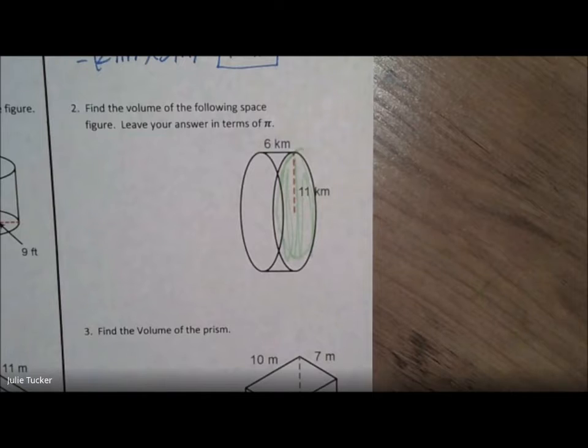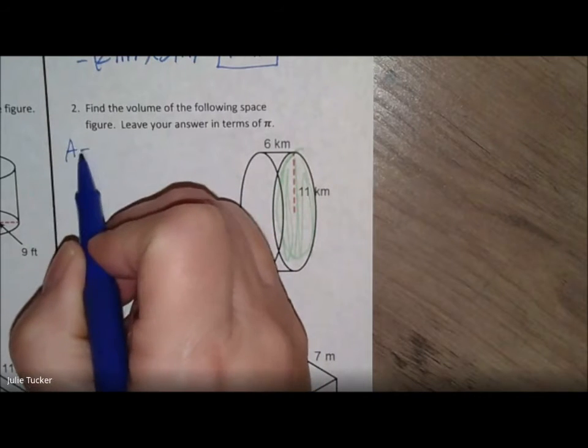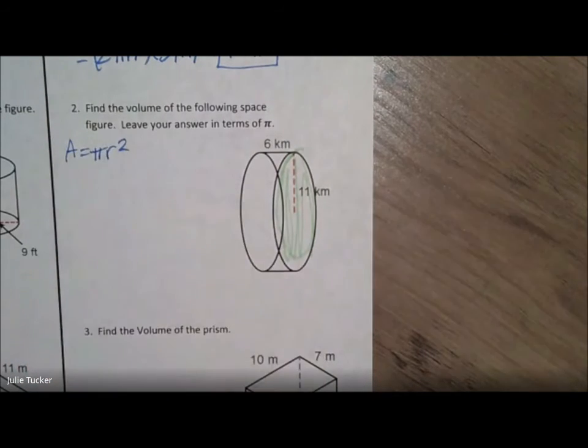So what is the area of that circle? I have to do A equals pi r squared. So what is the radius on that circle? Good.